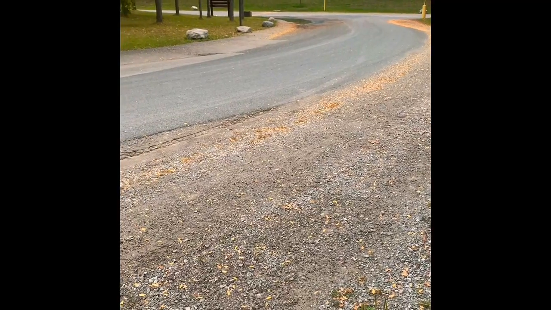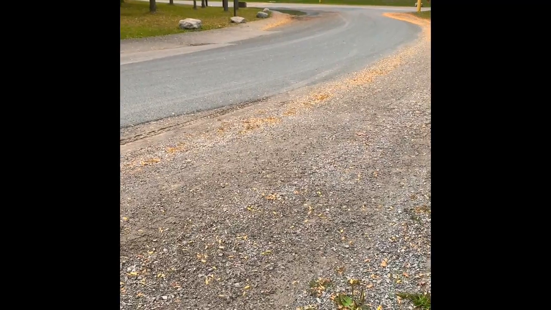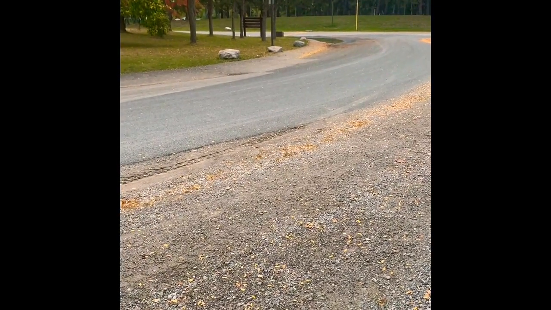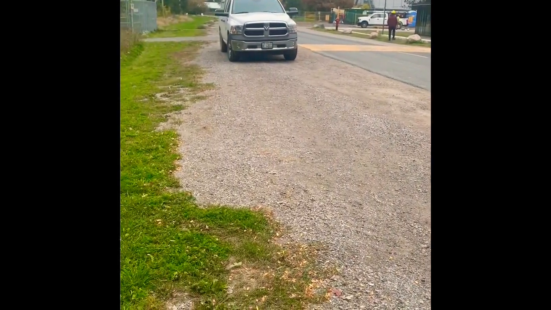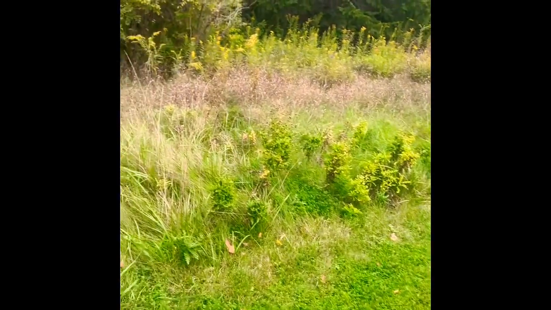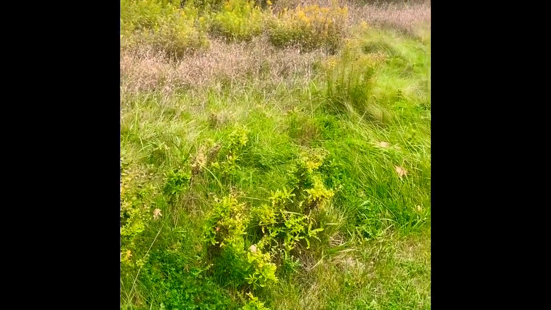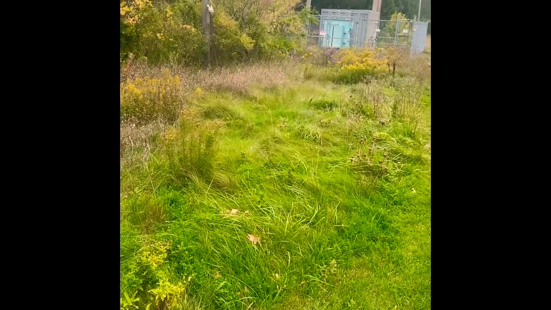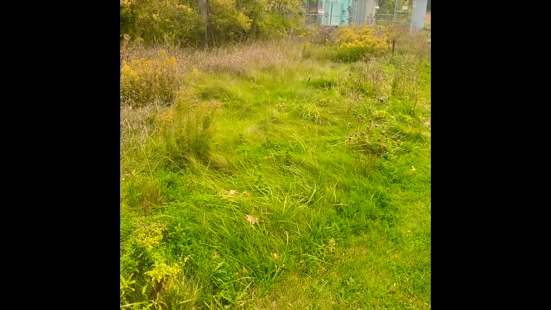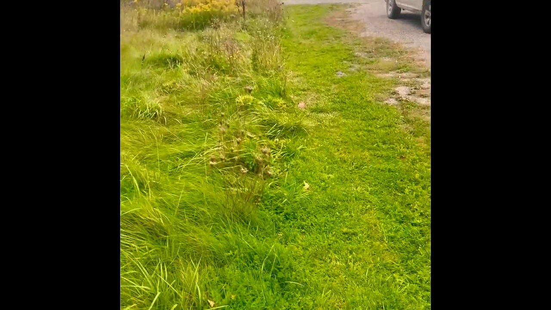So here I am at the Frost campus of Fleming College, Lindsay, on the road on the southeastern side of the entrance leading to the heavy equipment department, and on the roadside I can clearly see a lot of Canadian goldenrod flowers and plants, and along with that I can see some other indicators such as Queen Anne's lace.